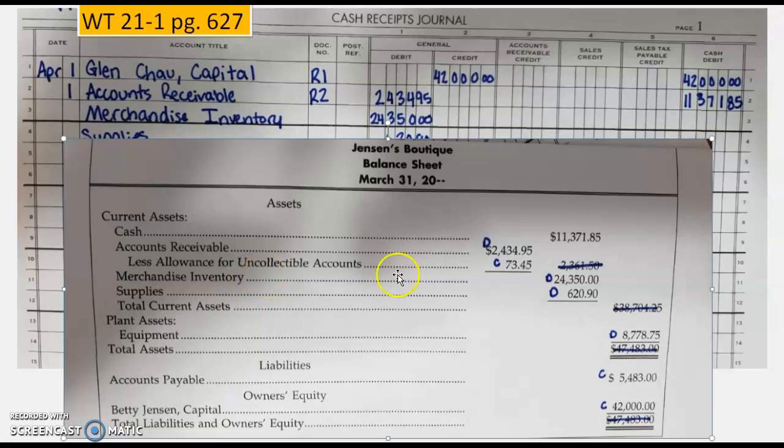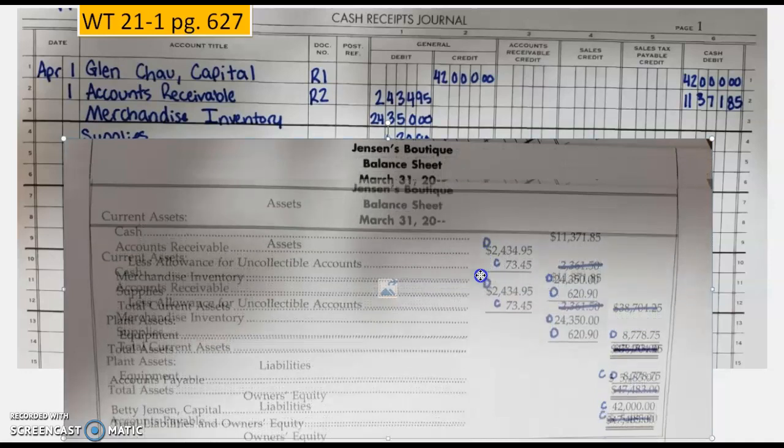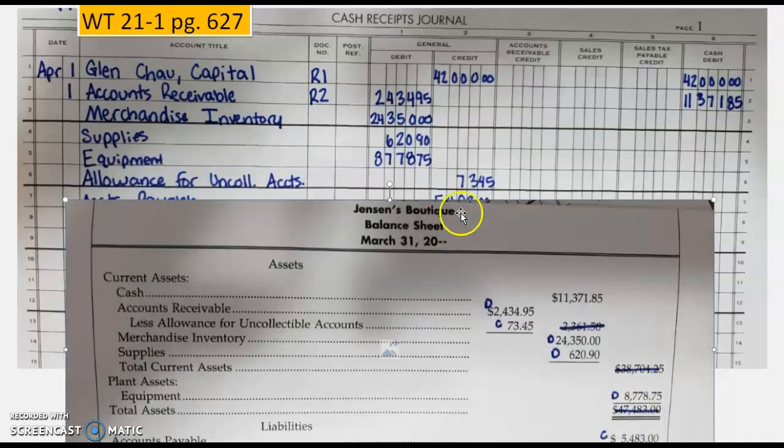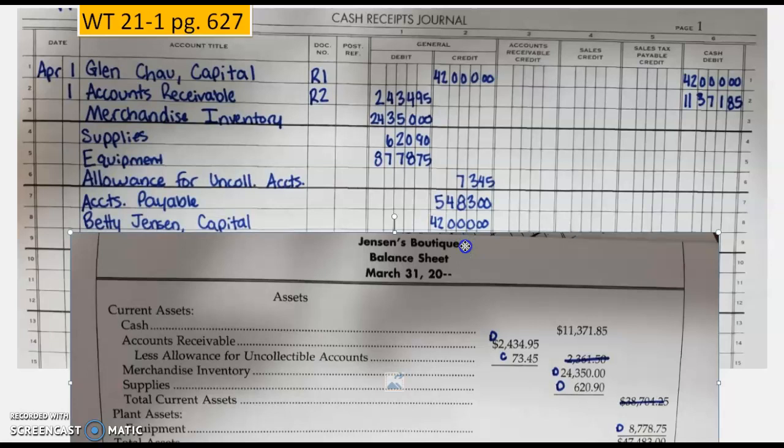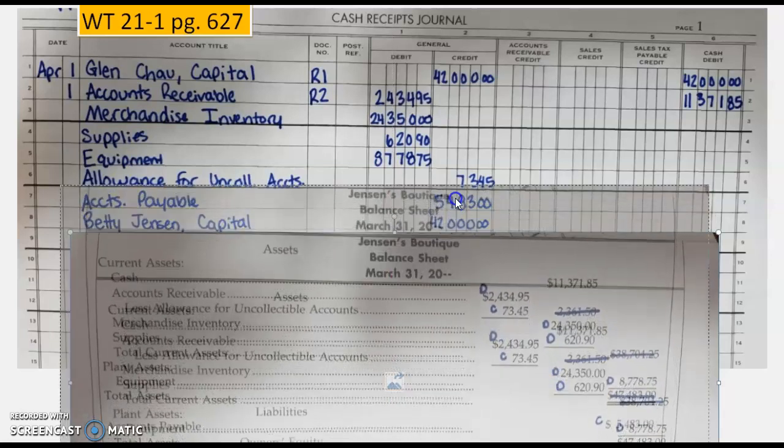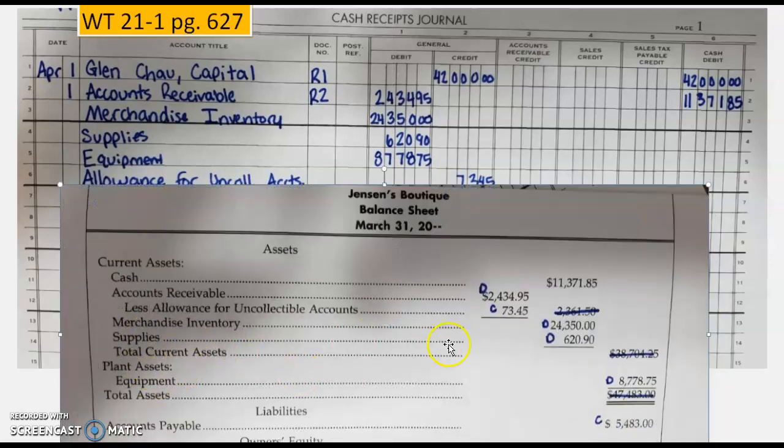So merchandise inventory needs to have a debit of $24,350. All right, same with supplies and equipment. Supplies will be a debit of $620.90, and then equipment, which is a plant asset, will be a debit of $8,778.75.